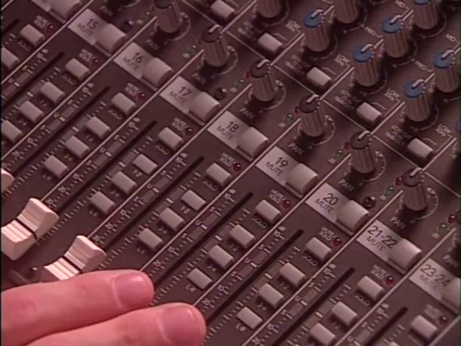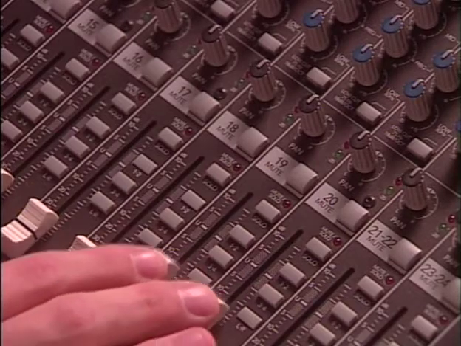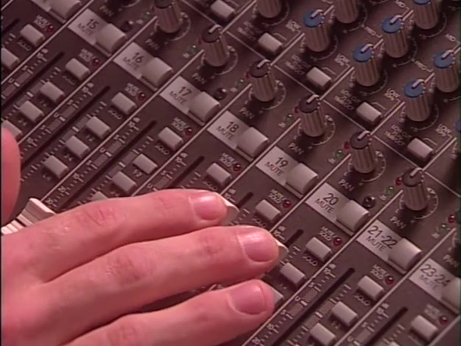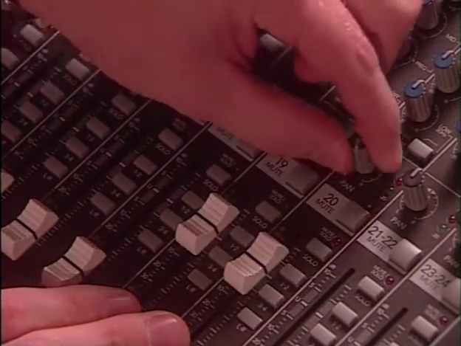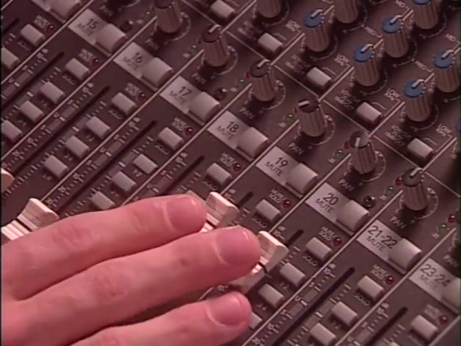For those of you that don't have aux returns on your console, this is a little mixing tip that makes this process a lot more flexible and easy to use. In the professional scene, we use this method all the time. Instead of running your returns from your effects units into the aux returns, run the returns into spare channels on your console. For example, I would run the outputs of the effects units into channels 19 and 20 of this console. Panning the channels left and right now gives me a stereo return for these effects.